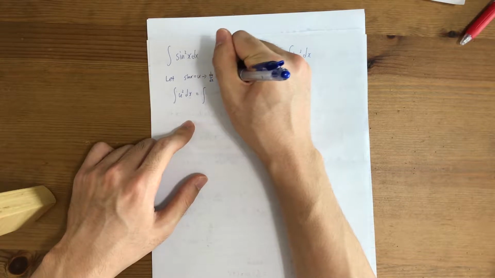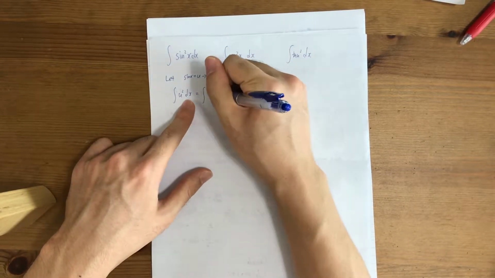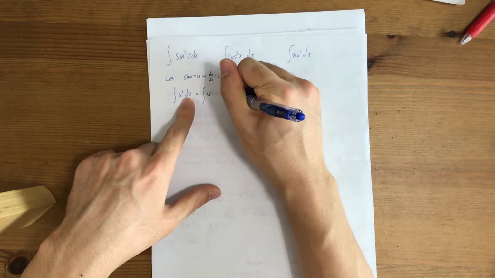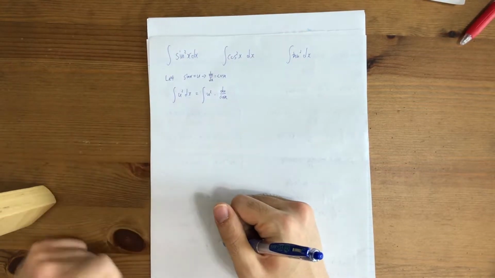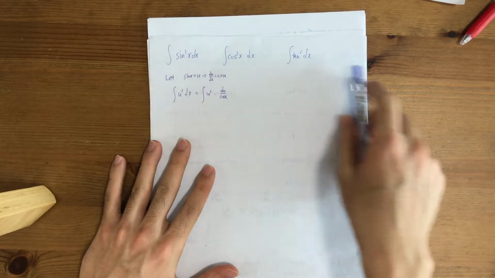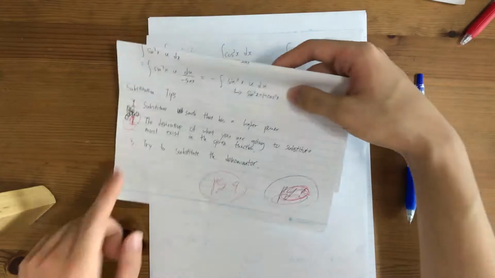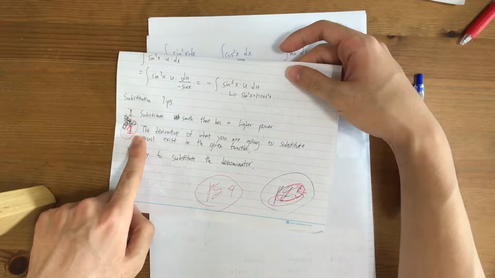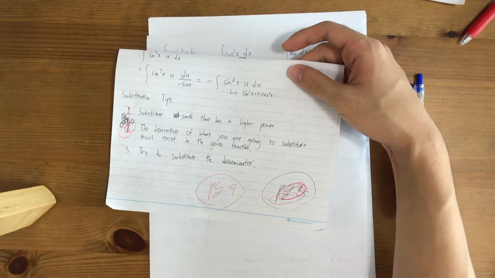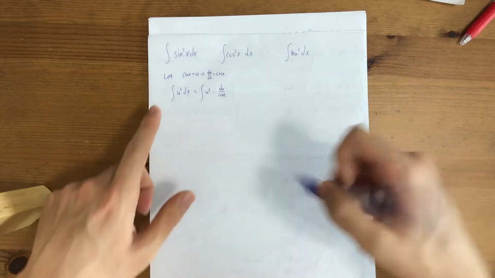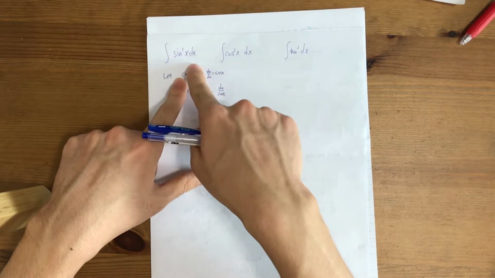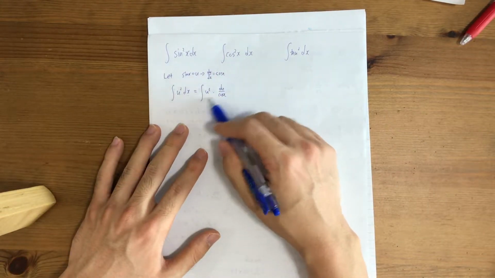So du over dx equals cosine x. So doing this a bit faster, dx equals du over cosine x. Alright, so we can't really cancel out cosine x. That's why I told you to remember the first tip, where the derivative of what you're trying to substitute must exist in the given function. So you see that the derivative of sine, which is cosine, does not exist here, right? That's why we have a problem.